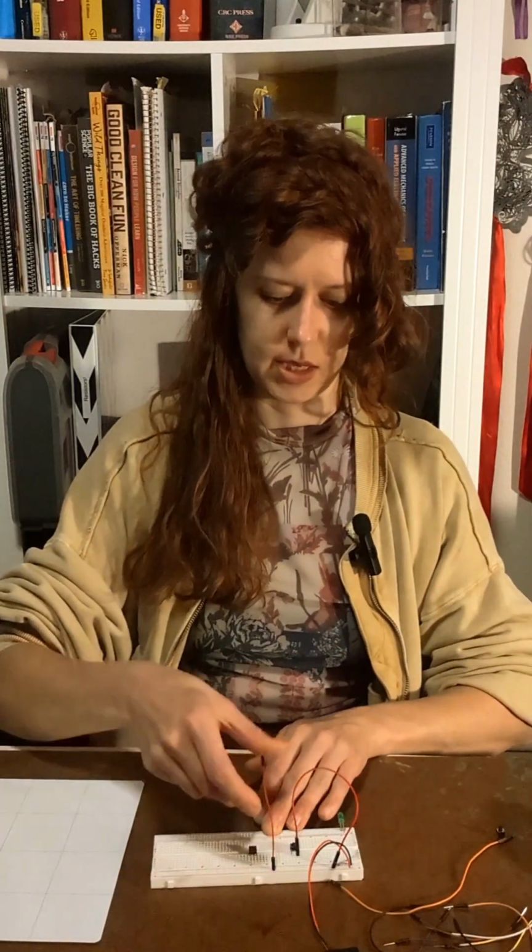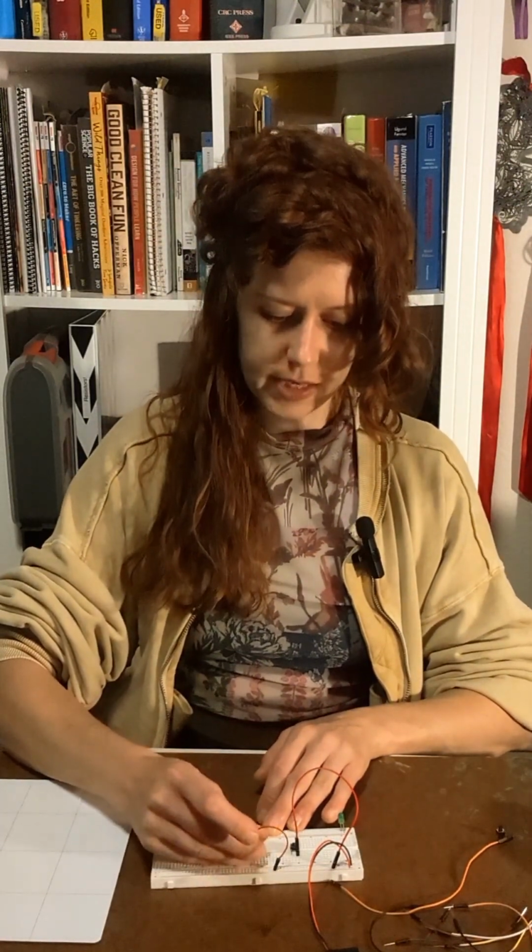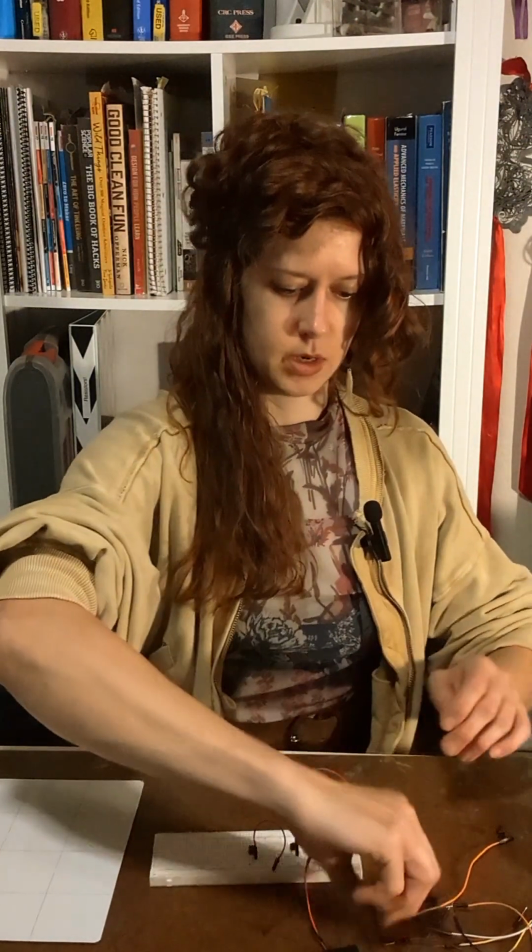Okay, so an AND gate requires both inputs to be on for the output to be on. All right, so let's think about that. Both inputs have to be on for the output to be on. In other words, if I translate that to my push button, for the light to be on, I have to push down both push buttons.